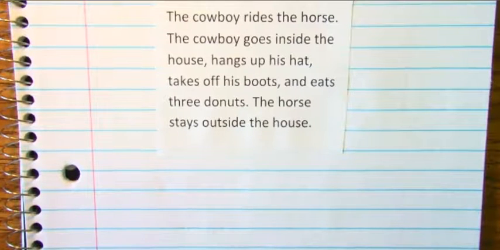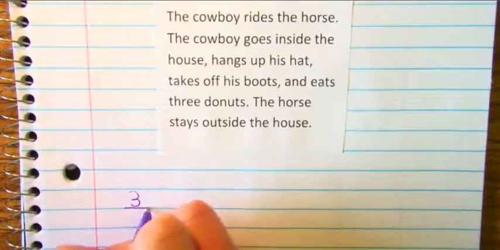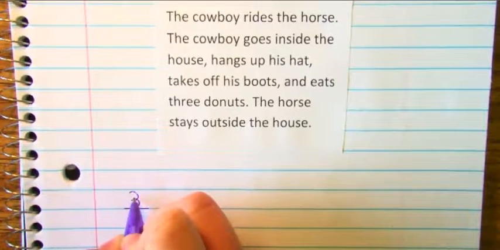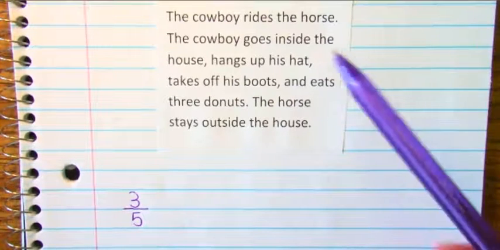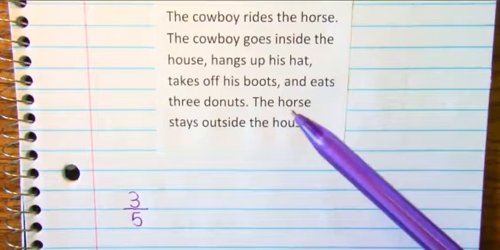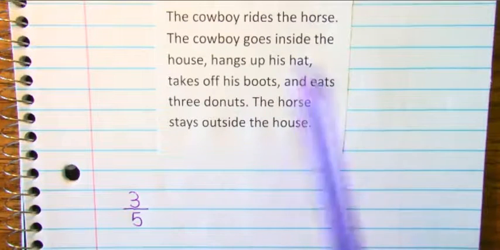So let's start with the fraction. We're going to do it underneath here. 3/5. Now some of you might say, Miss Howard, I know that as a decimal, but bear with me, I would like you to do this anyway. So what we do is we read the story, and each part of the story goes with part of what we have to do. So let's read it.